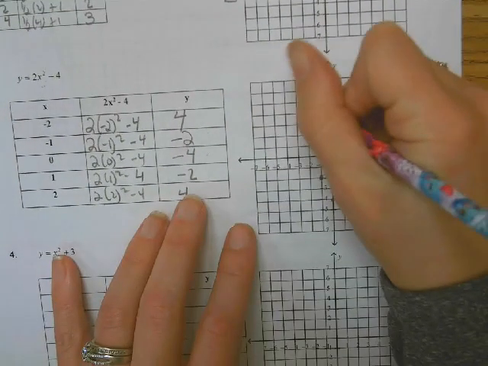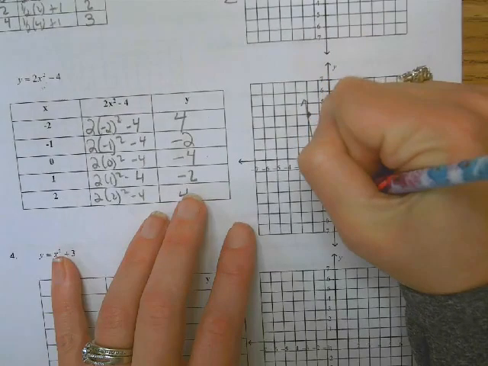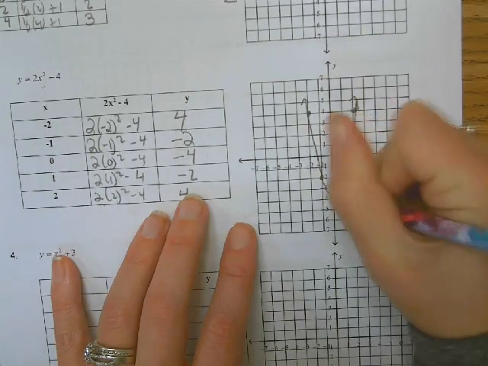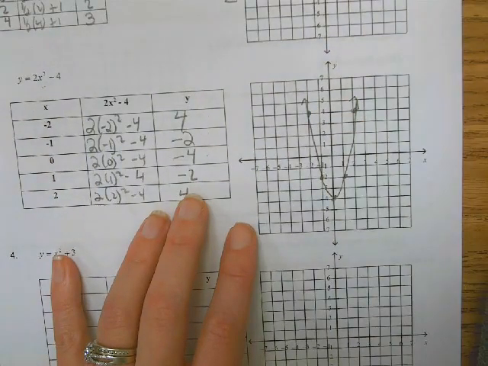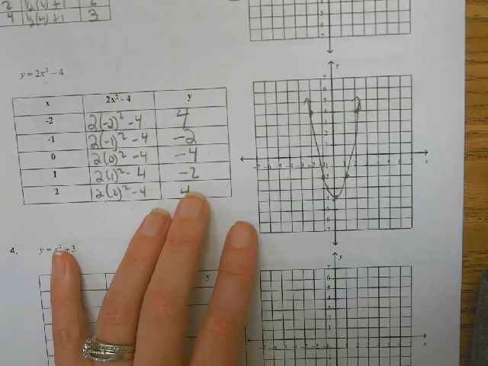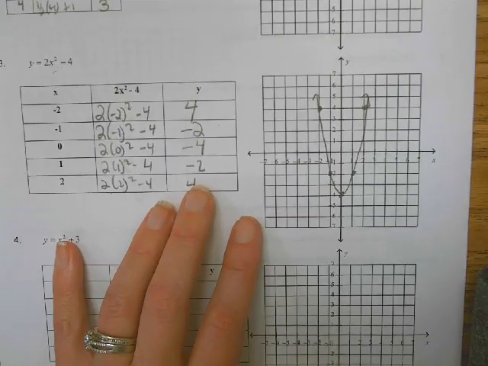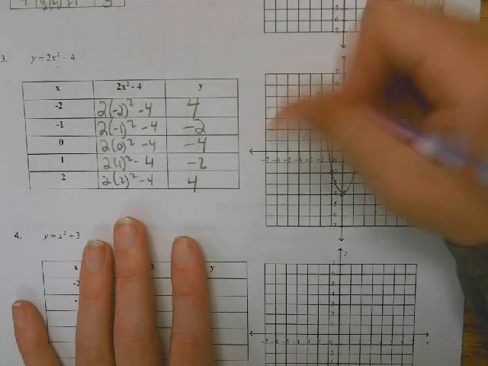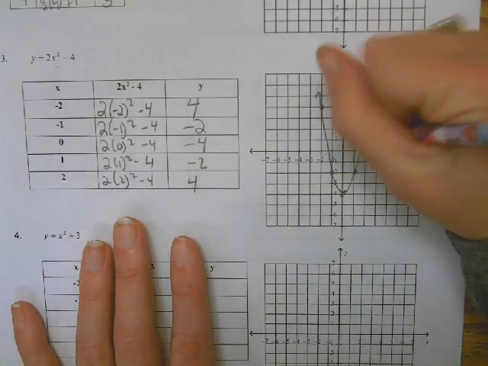Oh, this is that U shape we saw in class yesterday. It is a U, which means it has a curvy bottom. Do not make the bottom pointy. That is a different mathematical graph. It needs to have a curved bottom. And then I write the label.